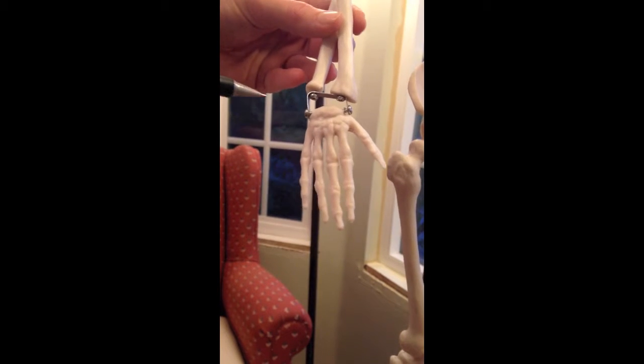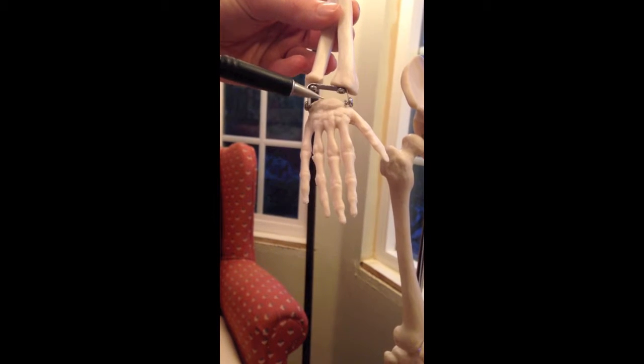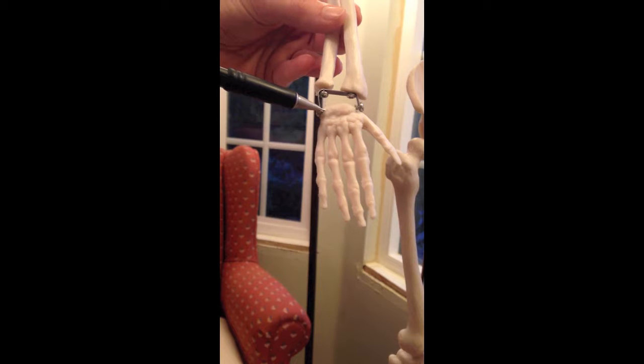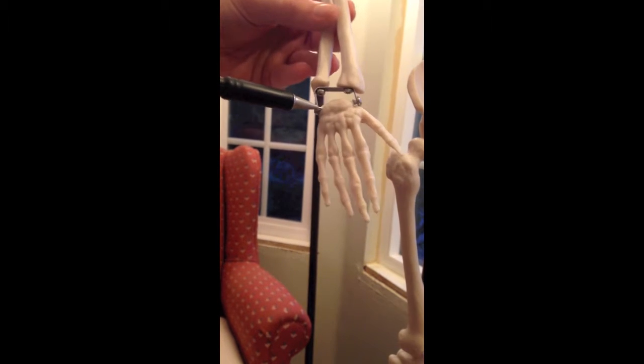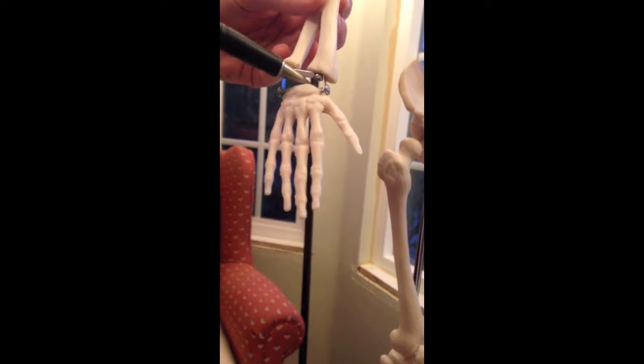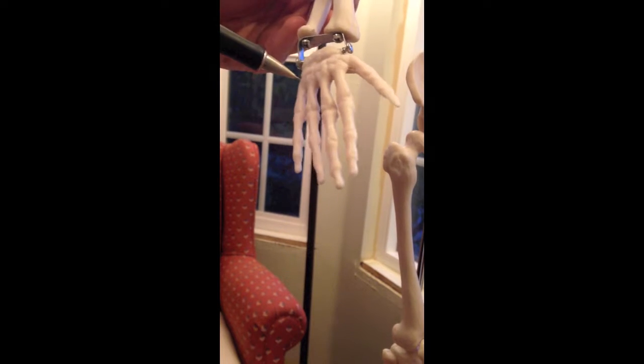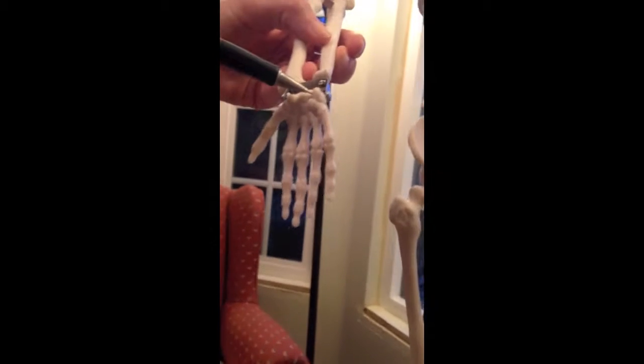Okay, so now for the carpus. The proximal row consists of the scaphoid, the lunate, and the triquetrum. And these are the bones that articulate with the radius to form the wrist joint. Then right here is the pisiform.